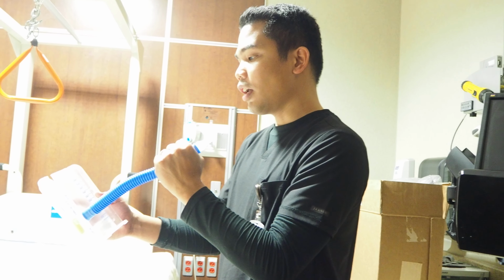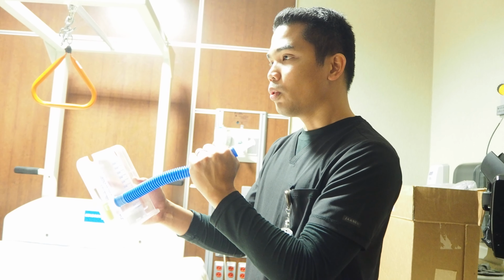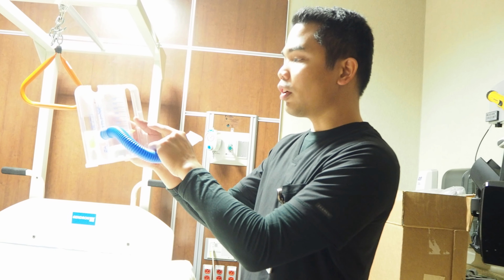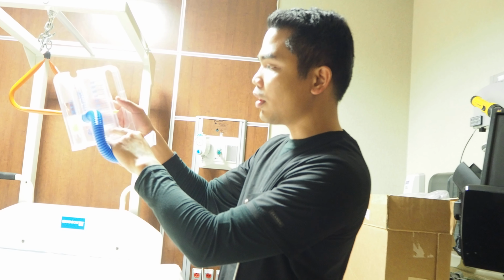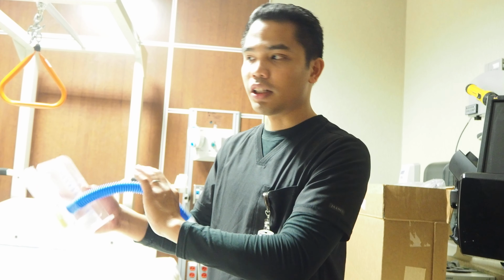And then have the patient take a slow deep inspiration, and then gradually hold the breath for about 3 to 5 seconds until this white piston would drop, and when it drops to 0, remove the mouthpiece and exhale normally.